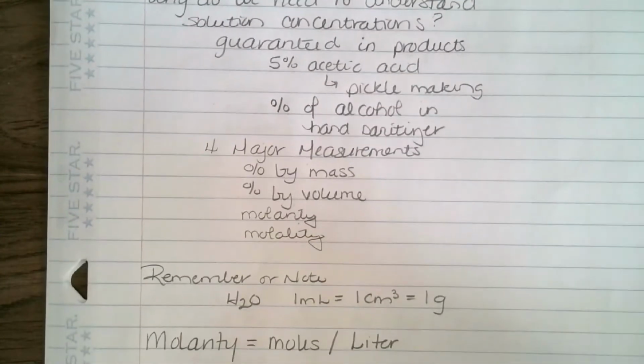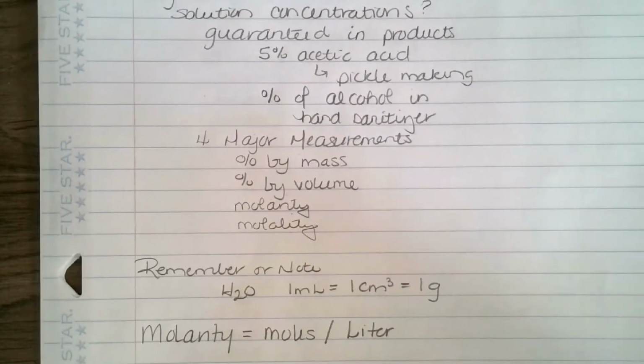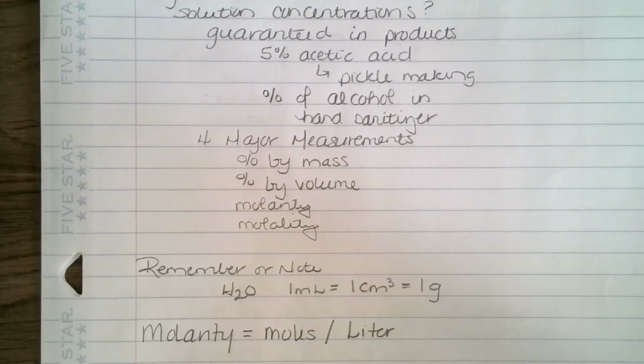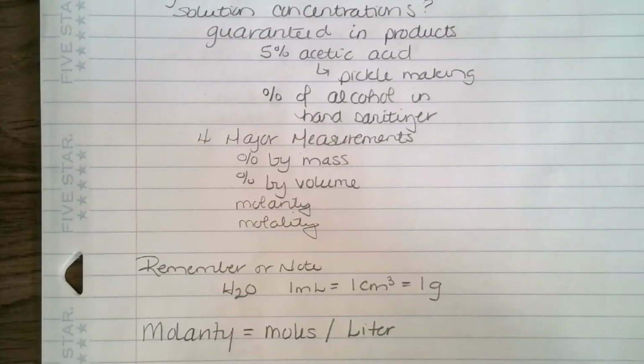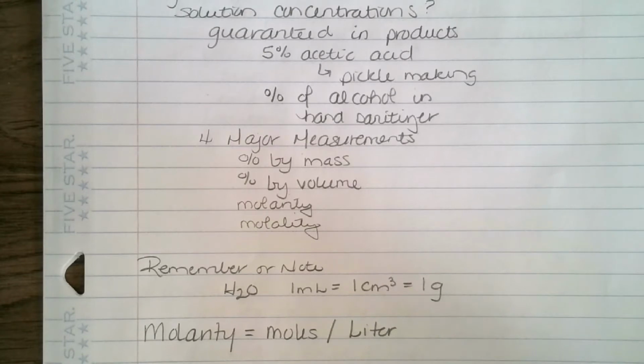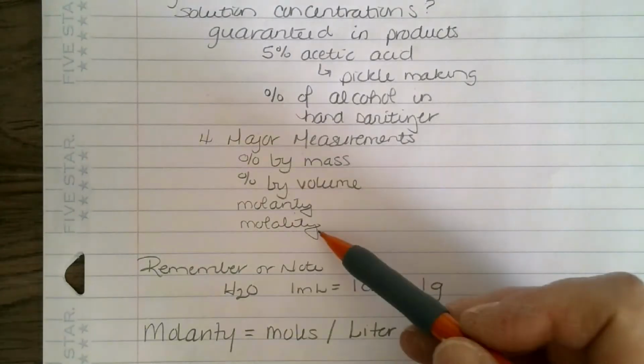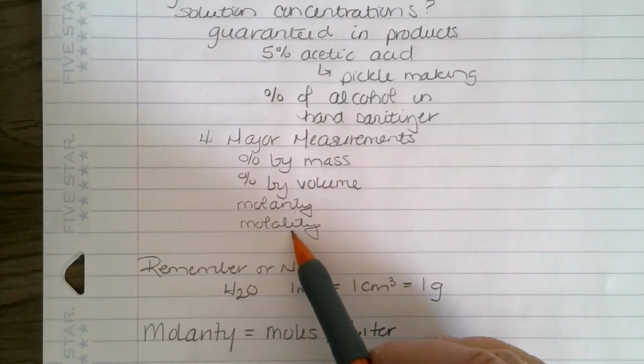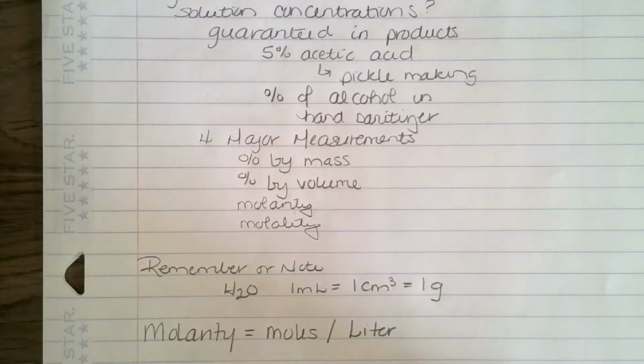There are 4 major measurements that we will use. Well, actually, I use one of them, maybe 2 of them. One is percentage by mass, one is percentage by volume, one is molarity, and the other one is molality. Very little difference. I don't use this one. I'm just telling you.